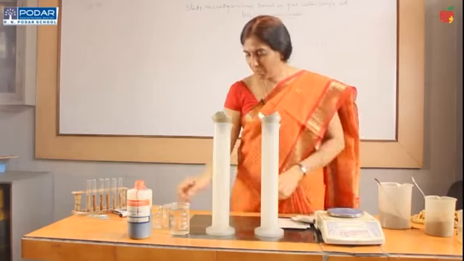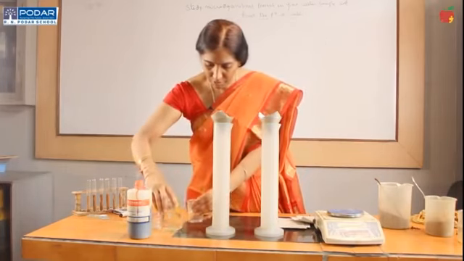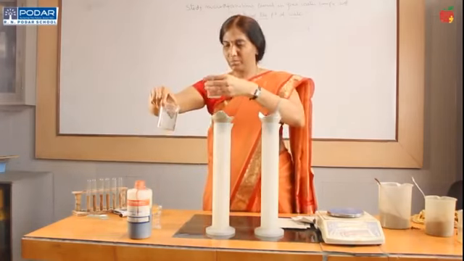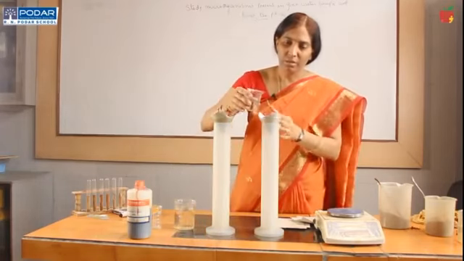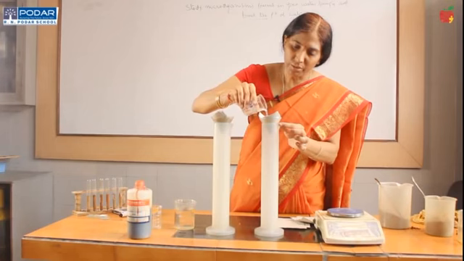Now, I have taken 50 ml of water, and I am pouring an equal amount of water, 50 ml, into these two cylinders.